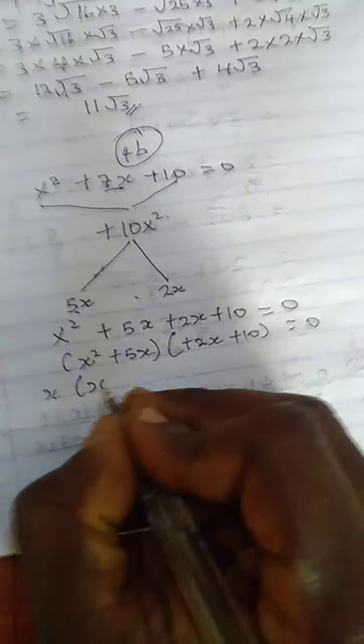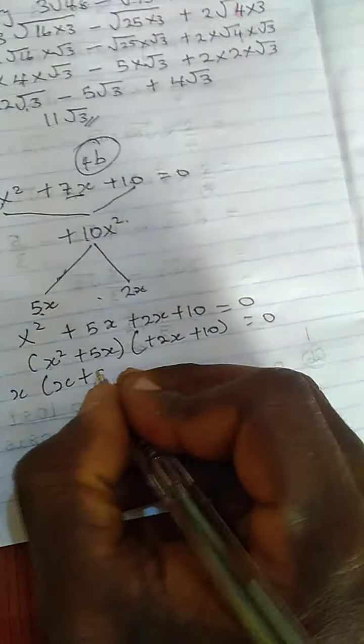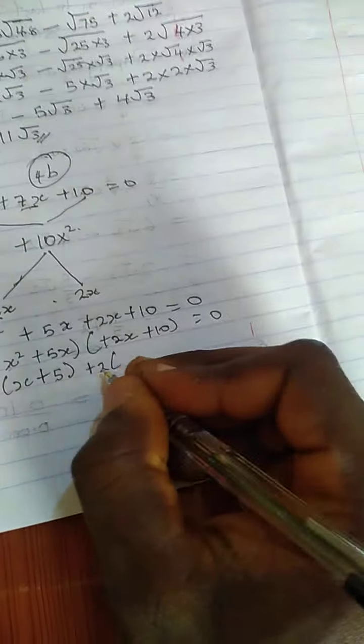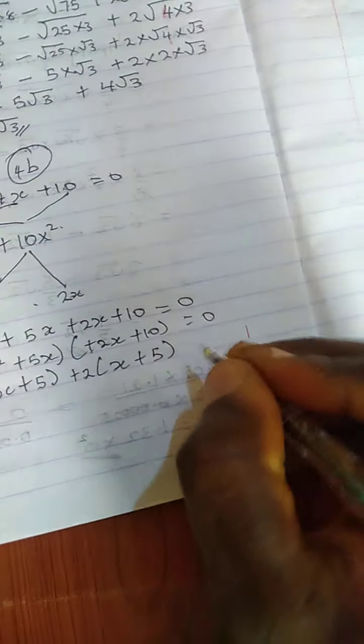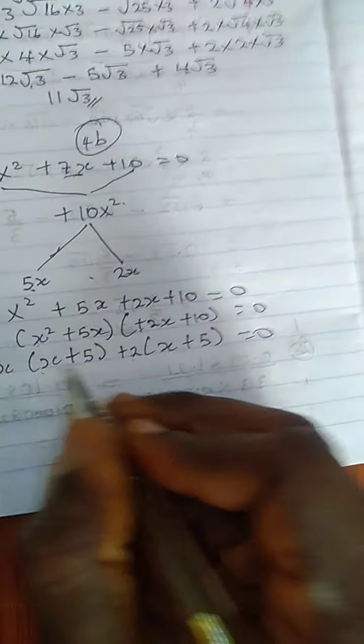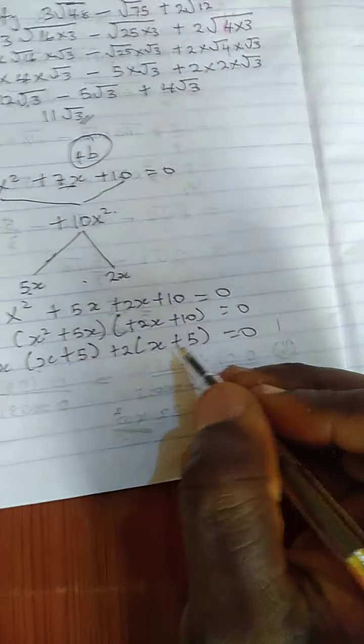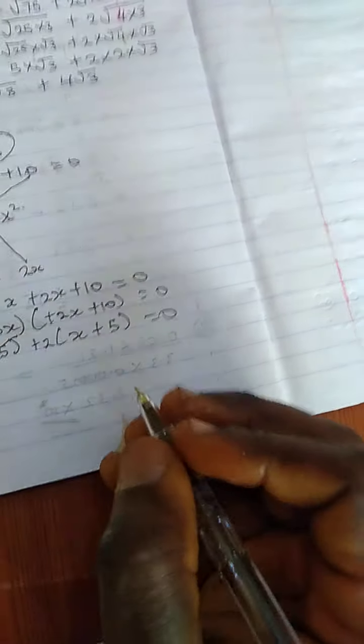In x squared we have x, in 5x we have 5. What's also common here is 2: in 2x we have x, in 10 we have 5. It's important to know that whenever you are solving a quadratic equation, whatever you have in this bracket must be the same as what you have in the other. If not, you need to check what you're doing again. Since these are the same, we write x plus 2 and x plus 5 equals 0.